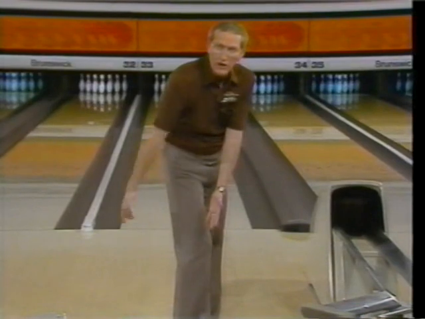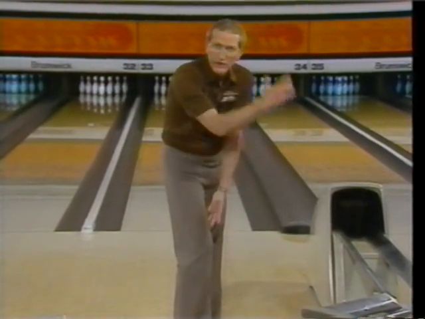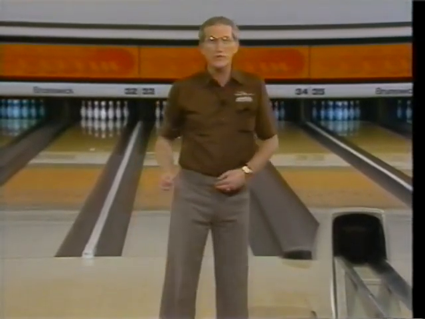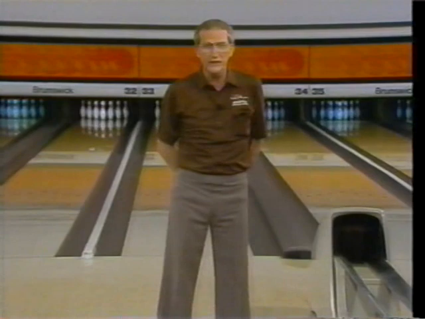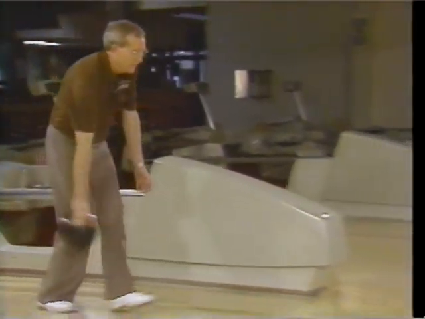Rotate. This gets the ball off the thumb hole, and we are turning in a counterclockwise rotation and bringing the hand up. This will give us a nice semi-roller, because the semi-roller is scoring the best of all the ball rolls today. We're going to show some examples here of the semi-roller. Now the key is the hand.